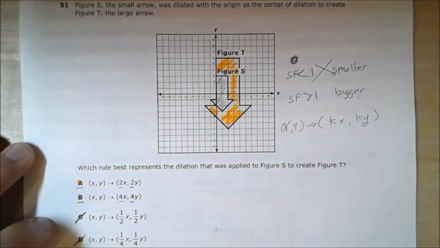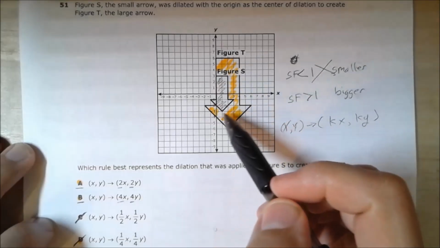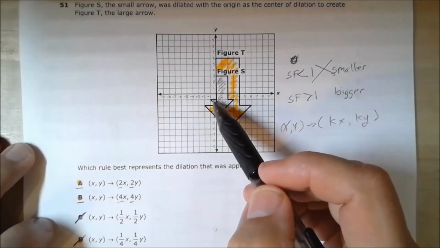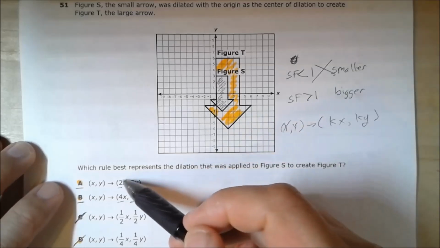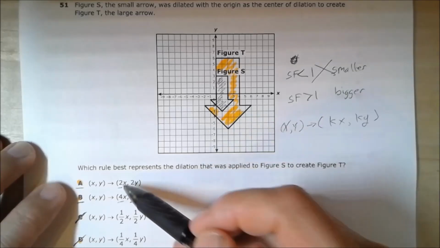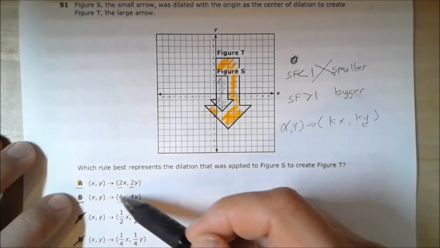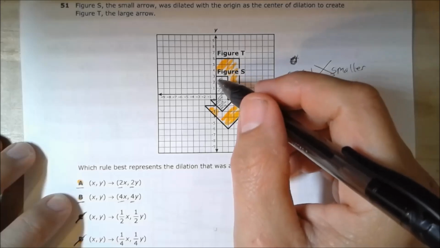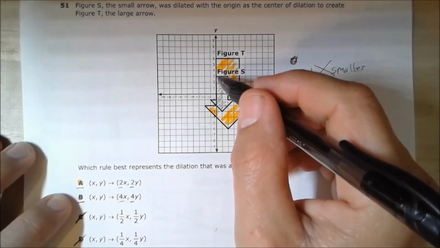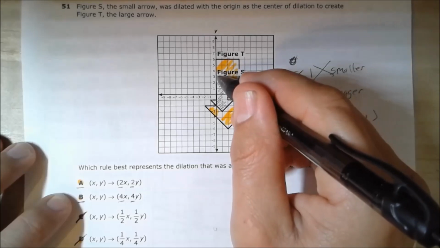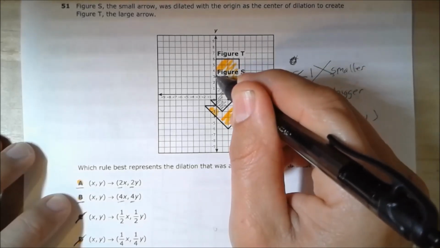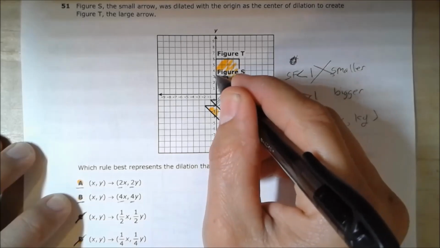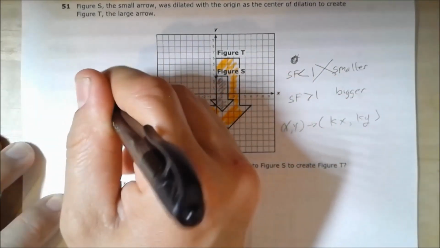Greater than 1. So now what we need to do is figure out what scale factor was actually used. And for dilation, all we need to do is find one point. You pick which point you want to find on this small arrow, and we're going to see where it moved to. And we'll see, did it move by being doubled its size, or did it move being quadrupled its size, by a power of 4? So let's see what we got. So I'm going to use a positive number. I like using positive numbers, so I'm going to try this one right here. This one right here, it was at 0,3. That's what this point is right here. So that point right there on the small one is going to be 0,3.